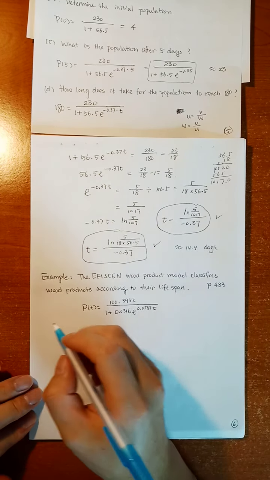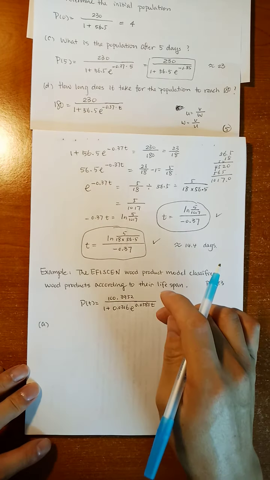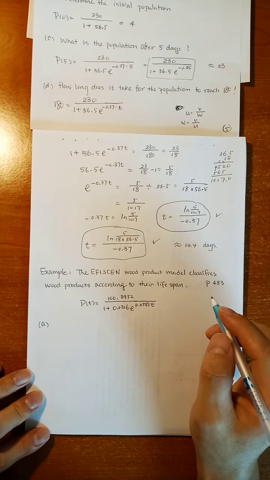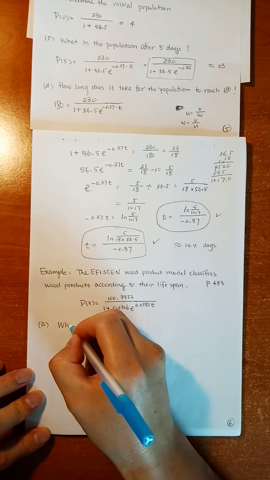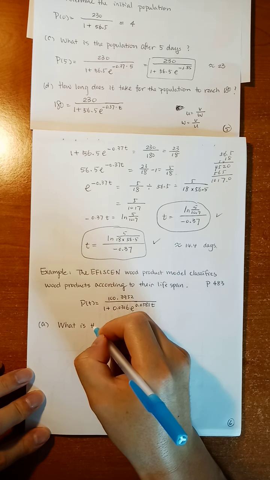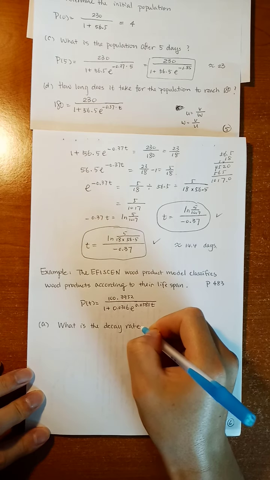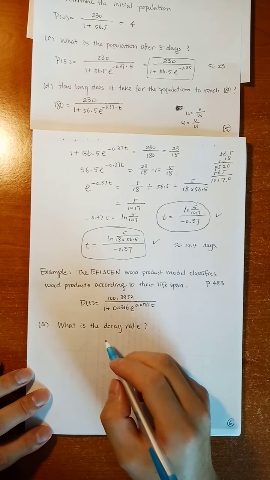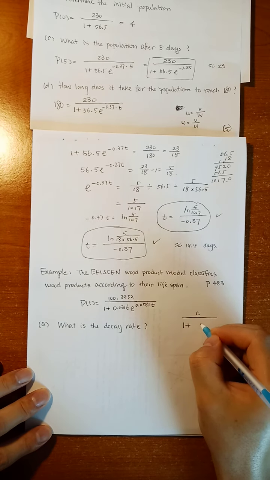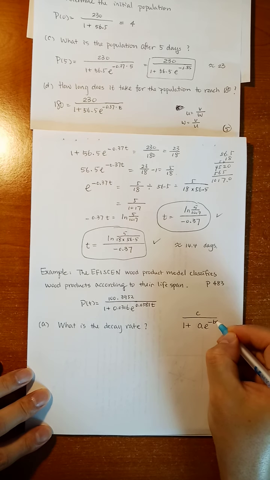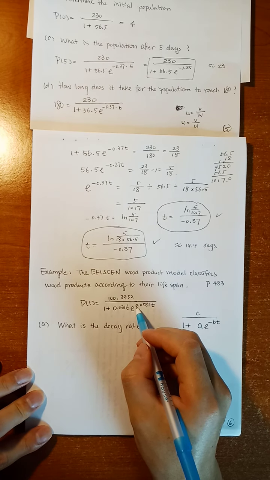Okay, then let's just discuss a question. How do we read the data from this given formula? What is the decay rate? So why do they use decay here? Because remember, once again, in the formula the power is e to the negative bt. Here there's no negative sign.